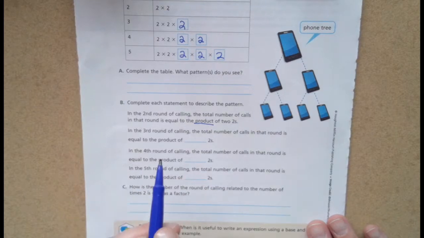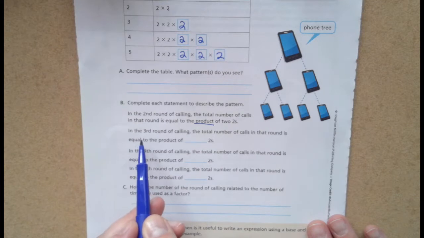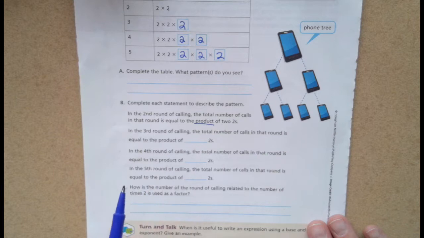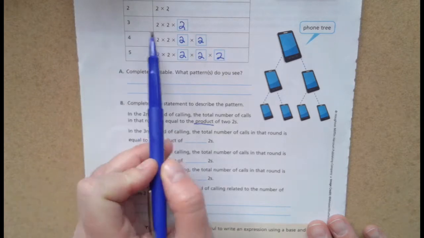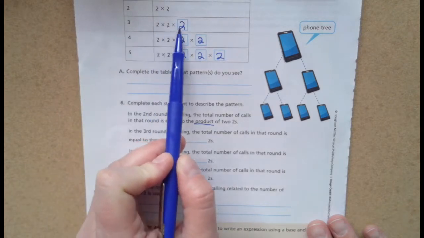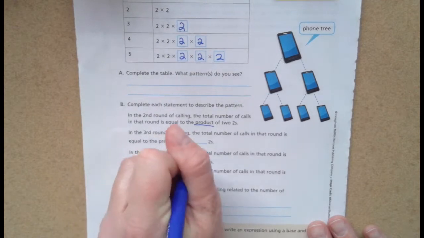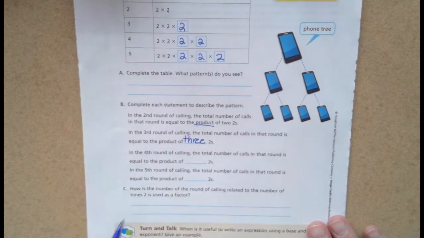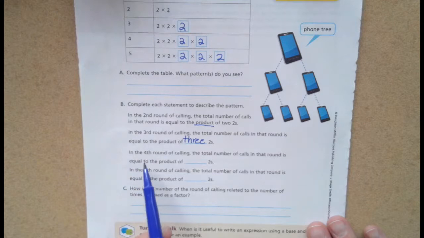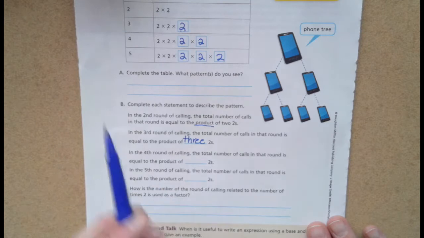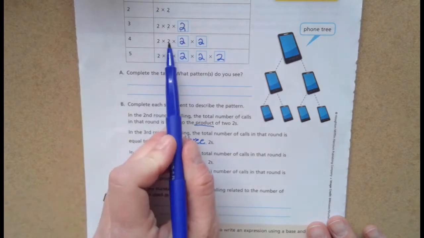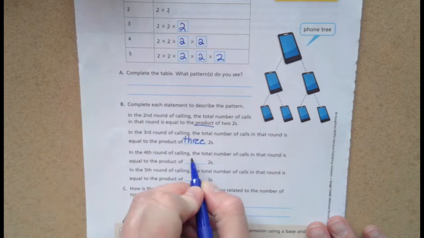So when we come down here to the next one, it says, in the third round of calling, the total number of calls in that round is equal to the product of how many 2s? Well, if we come back up here to the third round, it's equal to the product of 1, 2, 3 2s. So we need to write 3 in the blank. In the fourth round of calling, the total number of calls in that round is equal to the product of 1, 2, 3, 4 2s. So we write 4 in that blank.